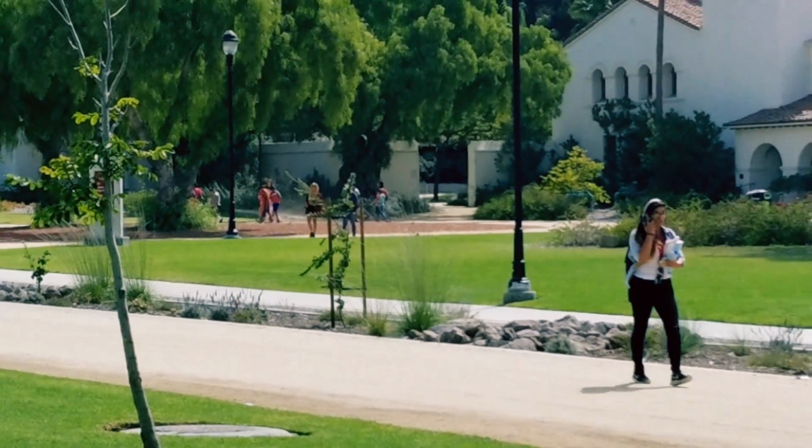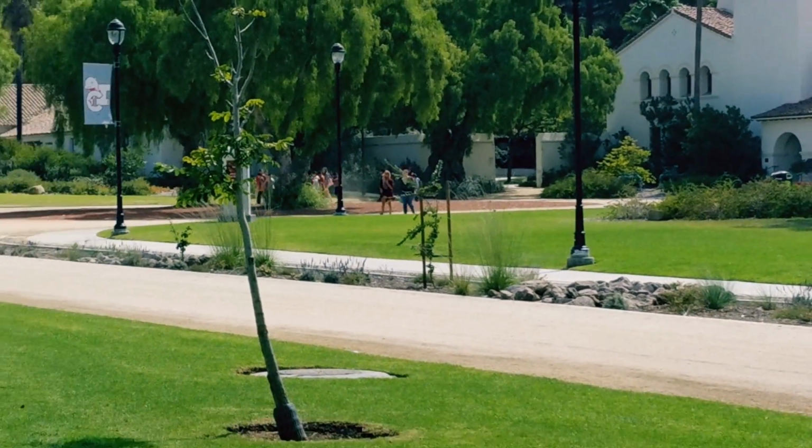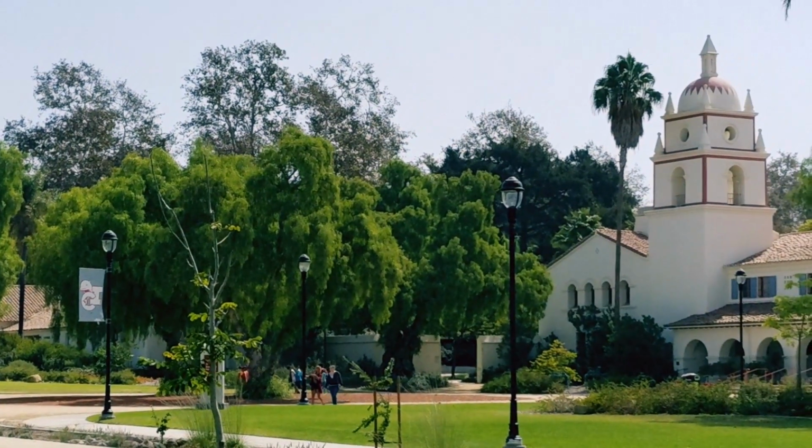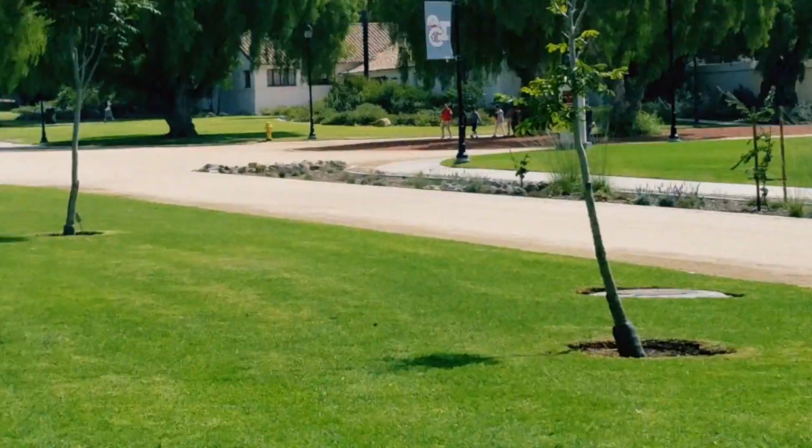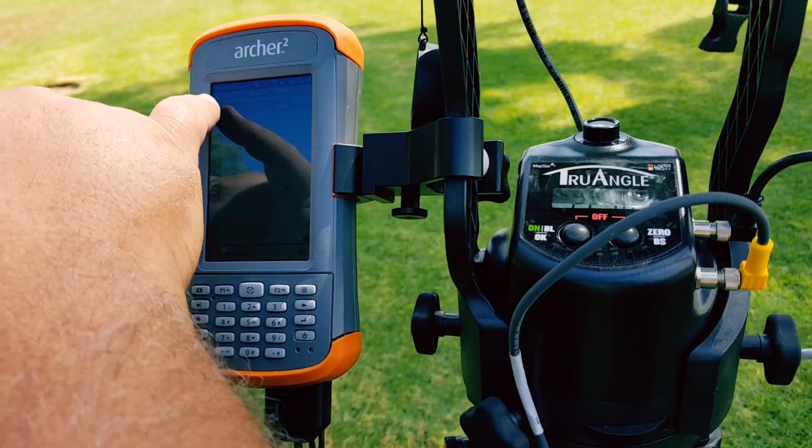So I'm shooting down at the base there. And I'm going to go right to the top of the light standard there, just the top, the finial. Okay, I mapped them both in. The last shot was point 11. See, it's right there. It's always the last point.